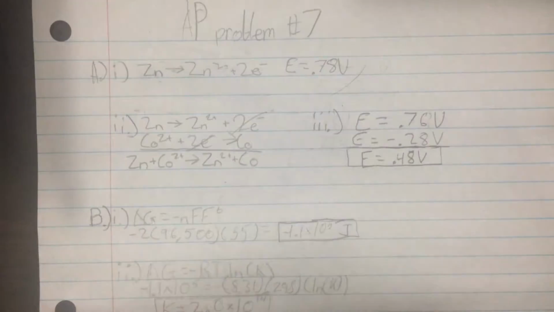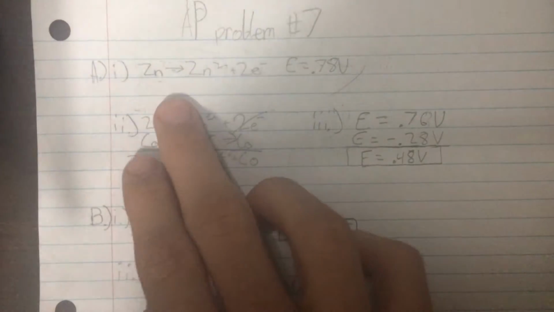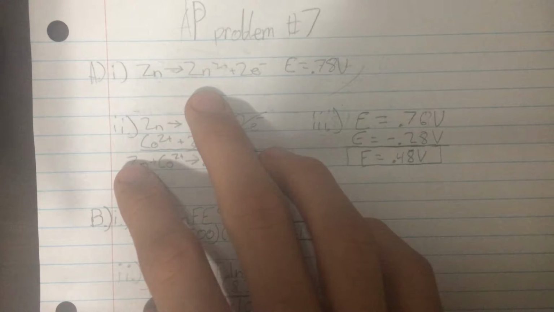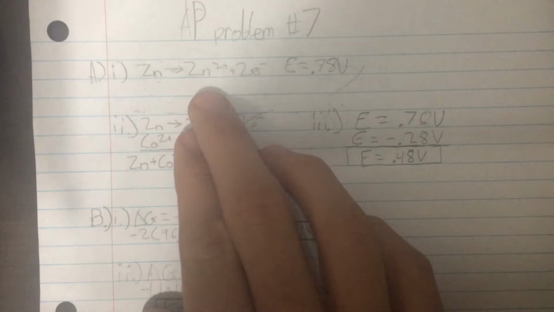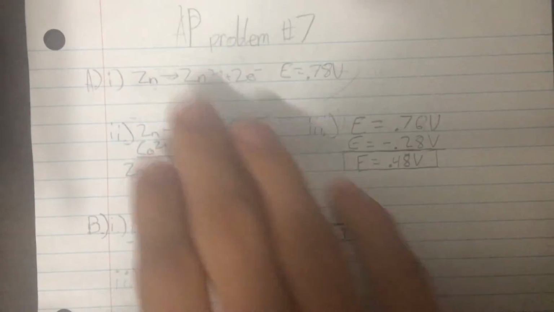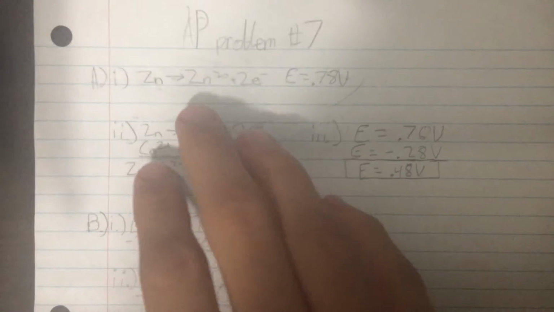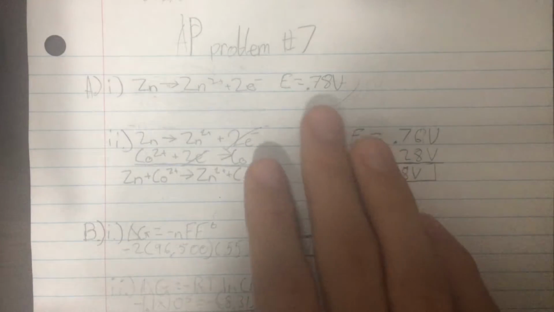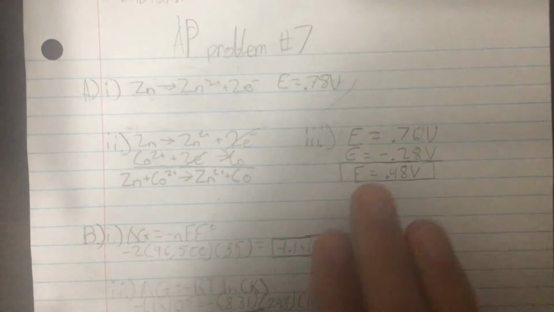So if we look into our book, we can find that originally zinc is being oxidized in the equation in the book, so we flip it and it'll give us this equation. Zn turns into Zn plus 2 electrons, and this is the energy that it produces.